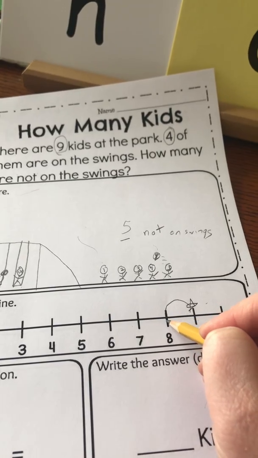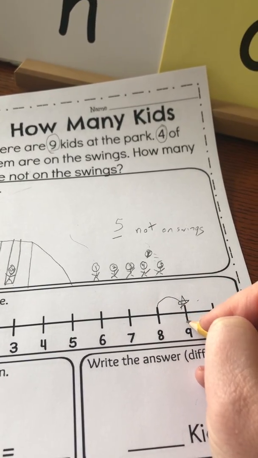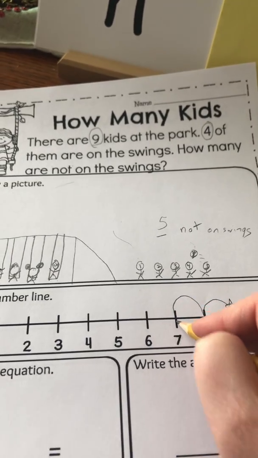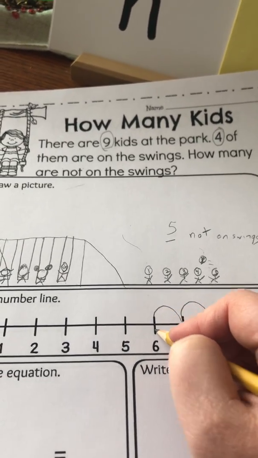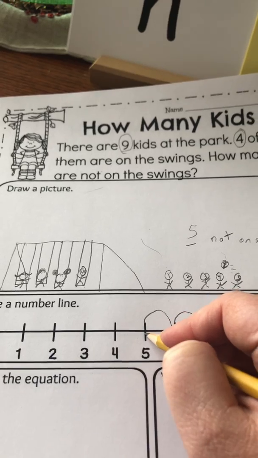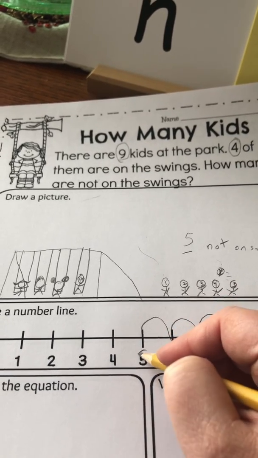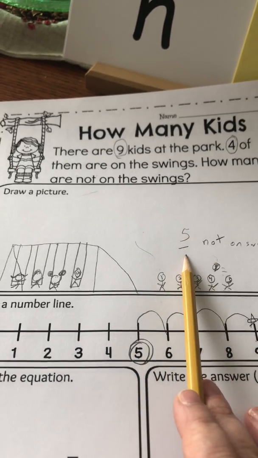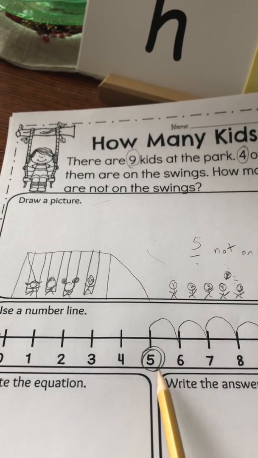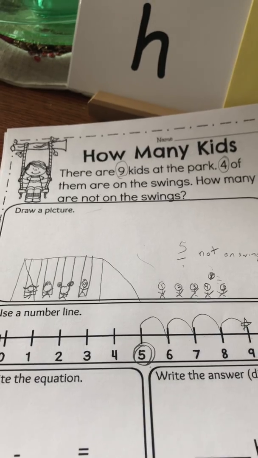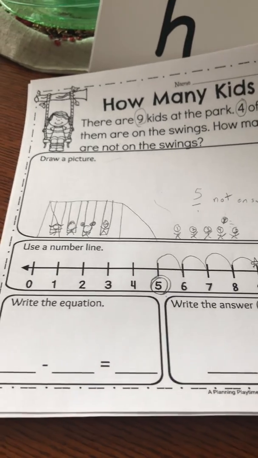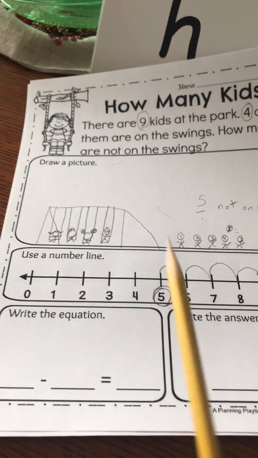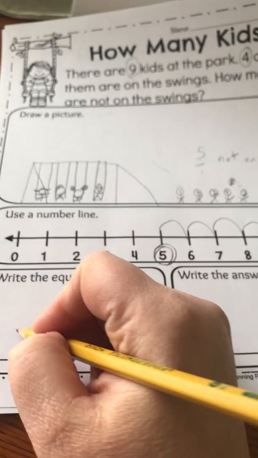So 1. You don't count this one. This is not the one. So you jump and say 1, 2, 3, 4. So we jumped our 4 kids and look at our answer, 5. Is that the same? It is the same. So now we have to think about what would our equation be? Well, how many kids were there in all? 9, and that's our bigger number. So right now that makes sense for us.